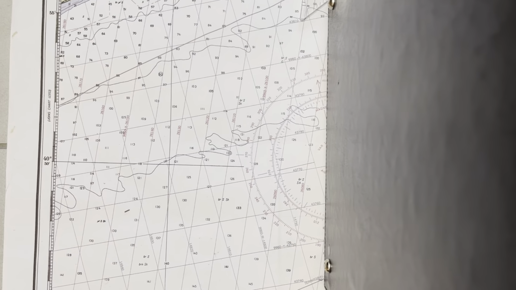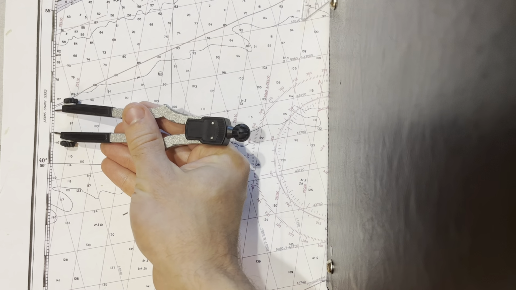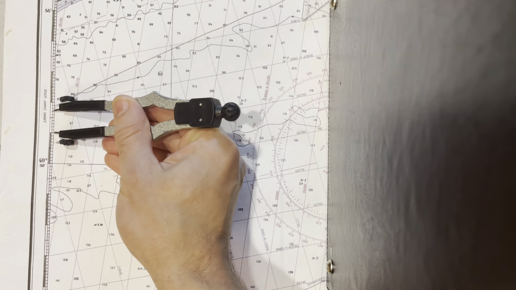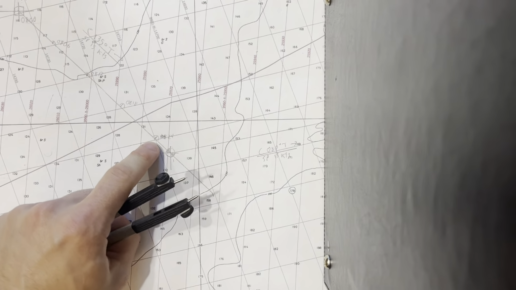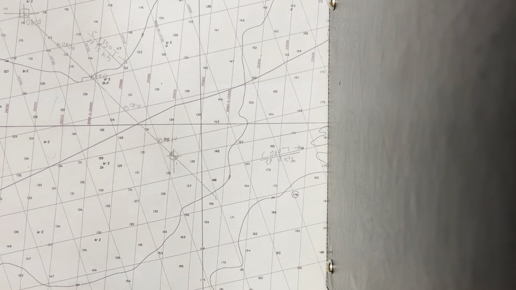So first you have to measure what that distance was, put it up against your distance scale. You get 0.7, so 0.7 nautical miles. So this distance here is 0.7 nautical miles. You are moving at 15 knots. So how long is that going to take you?